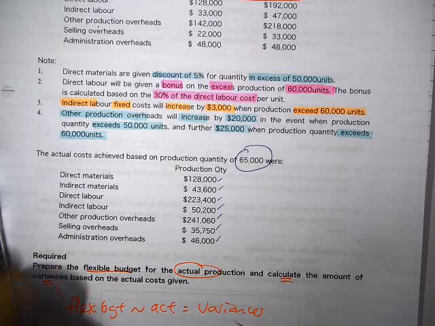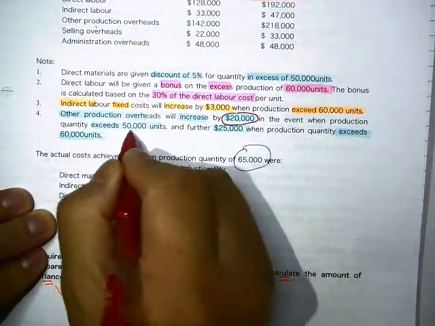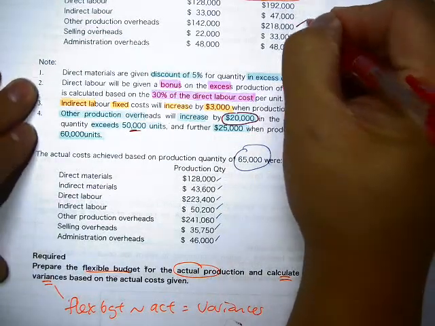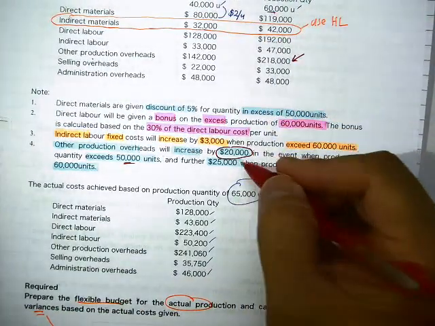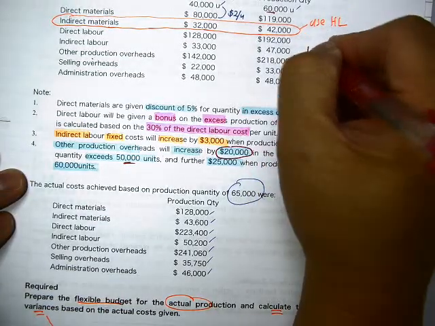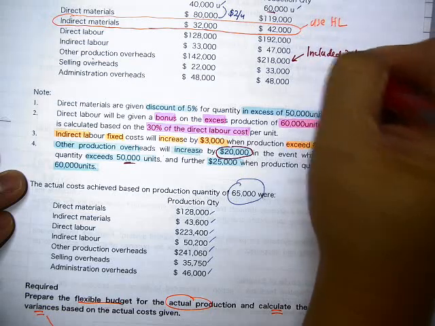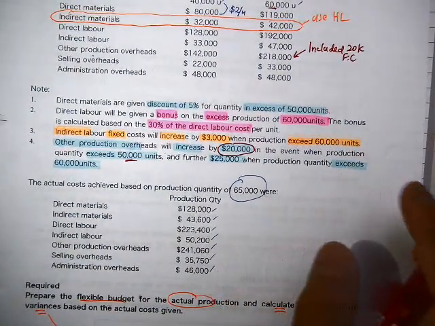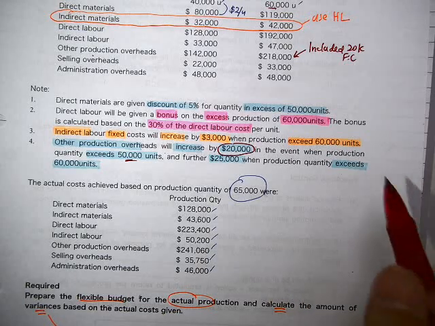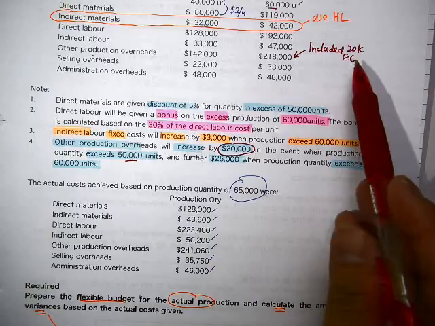Now, the issue is this 20, it's already inside the 60,000. Because after you reach 60, you must have increased by 20, right? So you have included the 20K fixed cost. So when you do your high-low method, you got to make sure that this 20K you take it out first. If not, your calculation is inaccurate.